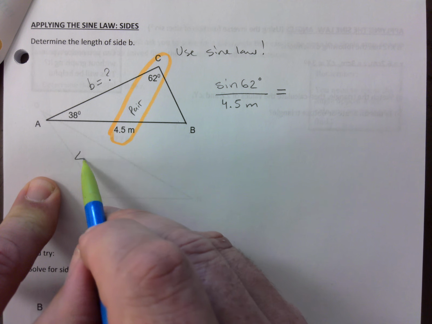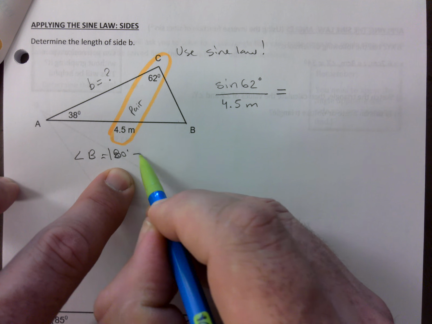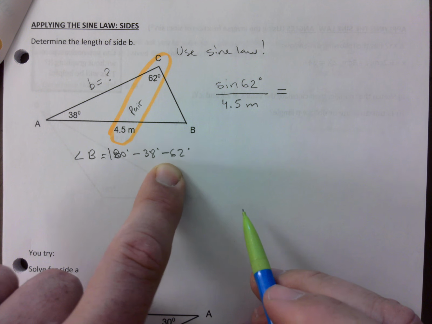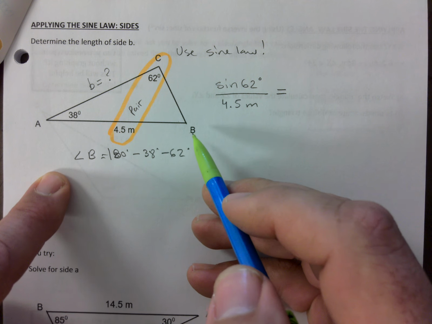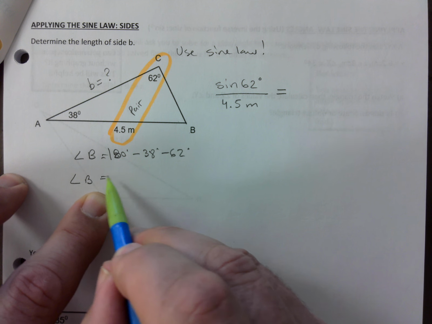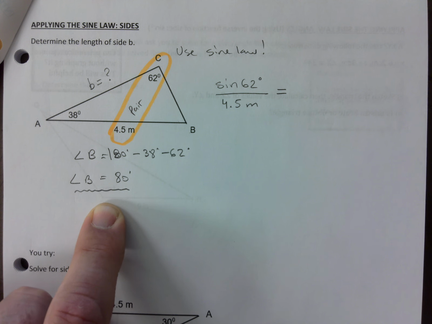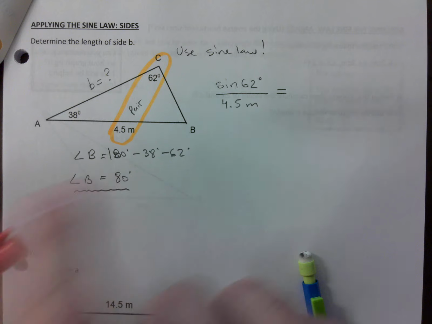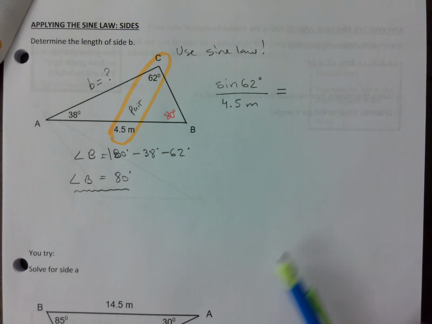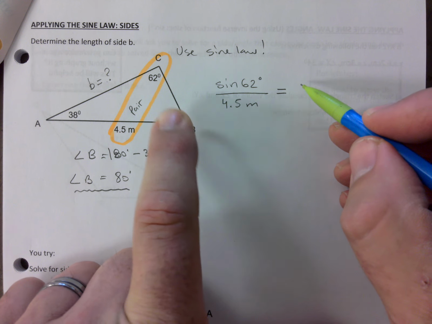Okay? Angle B is 180 degrees minus 38 minus 62. I would actually suggest when you have two angles, just go ahead and find the third one. Chances are you're going to need it. And if you do this, you end up with 80 degrees. Important, but not our final answer. Okay. So now you can actually write that in. We know that this is 80. And so, because we want side B, we're going to use this angle.